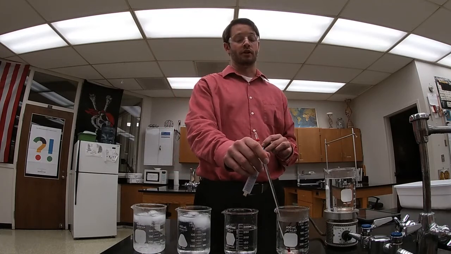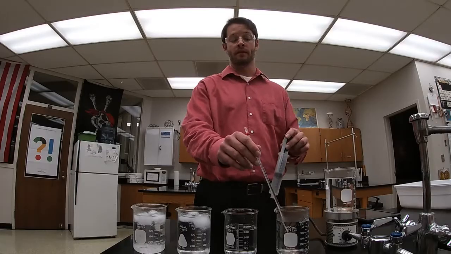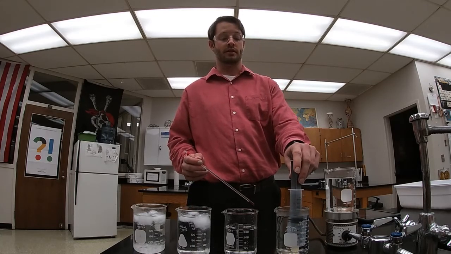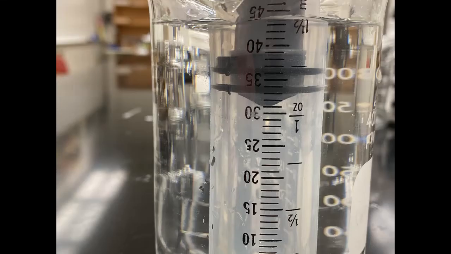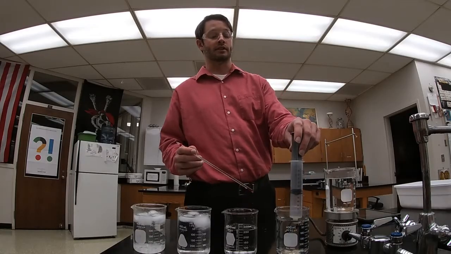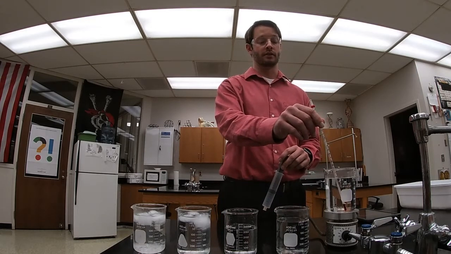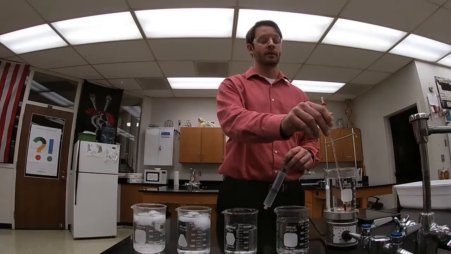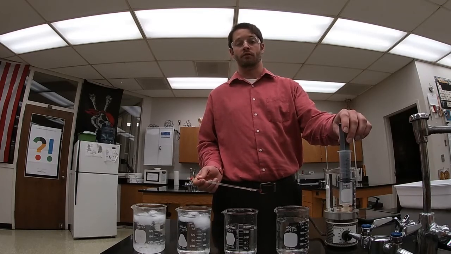Here is the temperature of the one that's between 40 and 50. Record the temperature. Let the volume of gas acclimate in the water. Wait 2 minutes and read the volume off the side. And lastly, I'm going to take the temperature of the one that's just below boiling at roughly 80 degrees Celsius. Read the temperature. Then I'm going to put the gas in there, wait 2 minutes for it to acclimate, and read the volume.